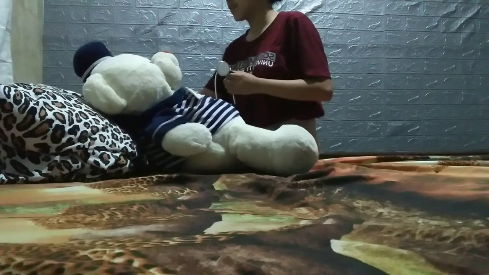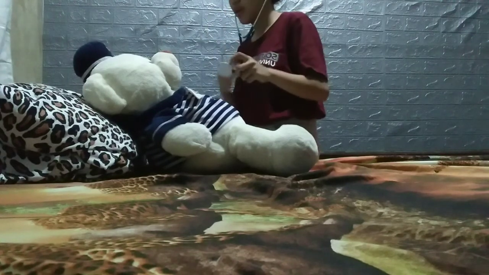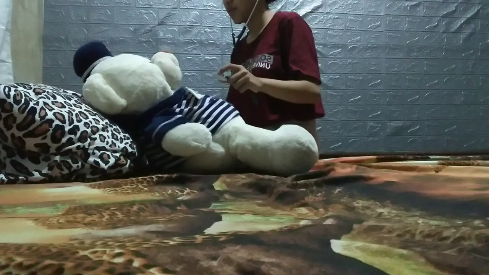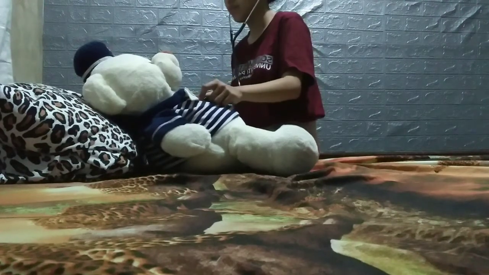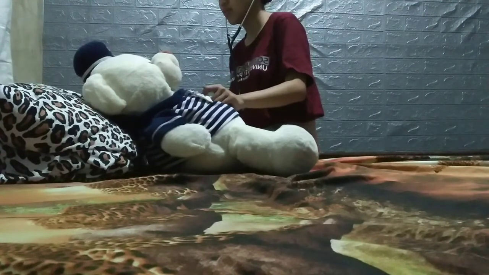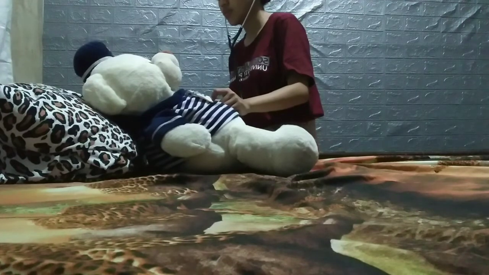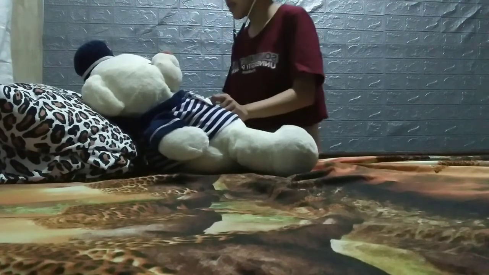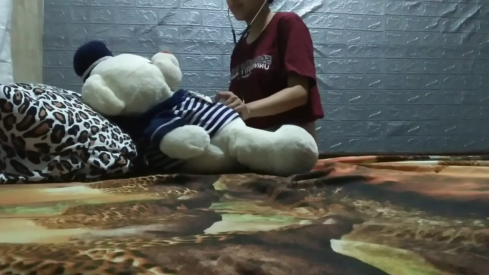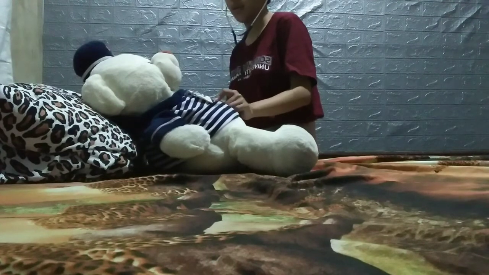First, beginning at the aortic area, which is here, moving to the pulmonic area, then to the Erb's point, and then to the tricuspid area, and finally to the mitral area.